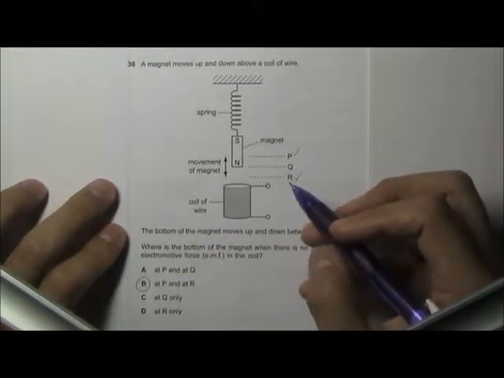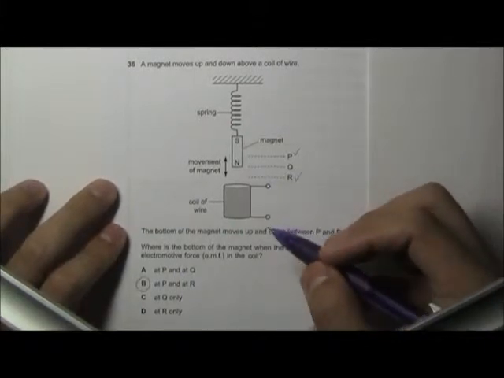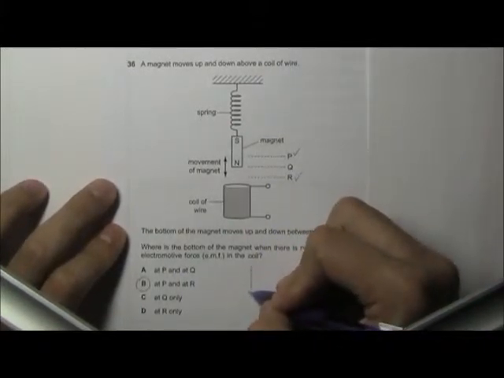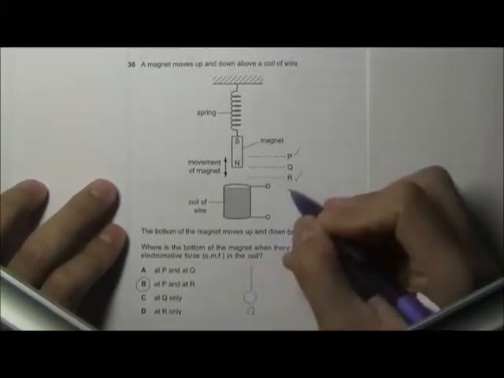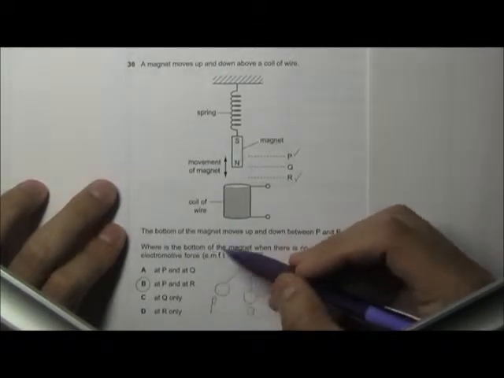Okay, to visualize these questions, we can relate it to a pendulum. So when a pendulum is at the equilibrium position, it will be at position Q, and then when it swings to the top, it will reach a momentary stop at the highest point, and this can be said as R. And when it swings back, it will reach the same height at the opposite side, and this will be P. So at P and R, it actually reaches a momentary stop, and hence there will be no EMF induced.